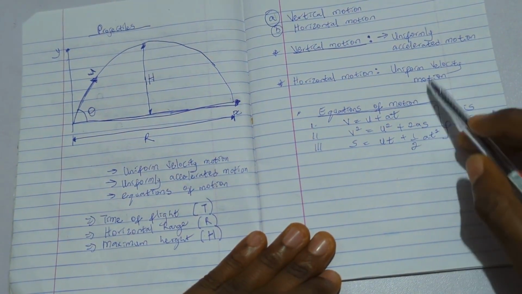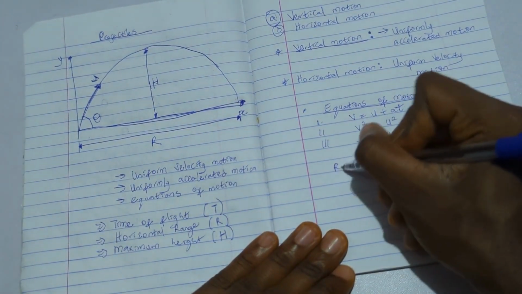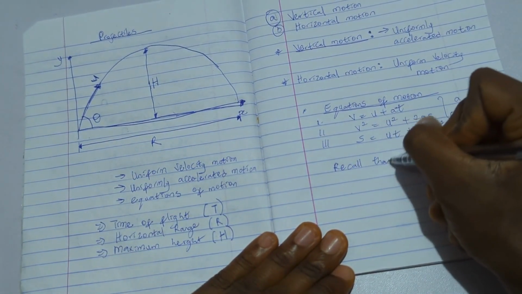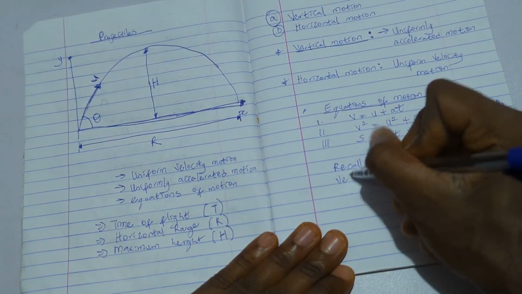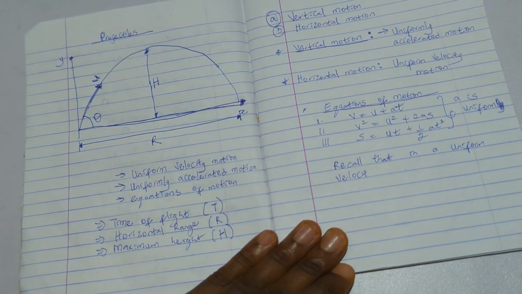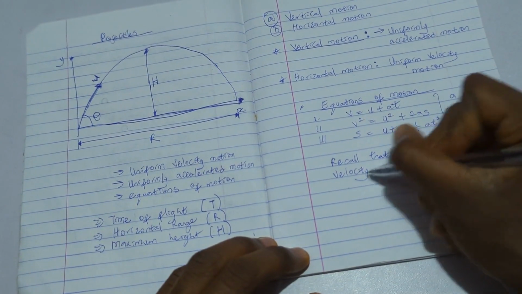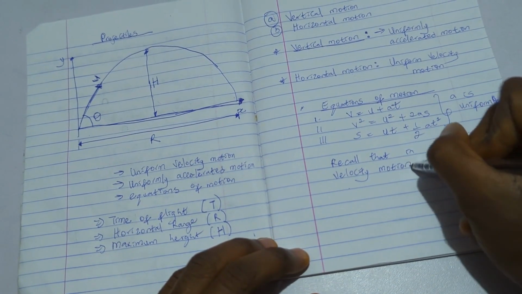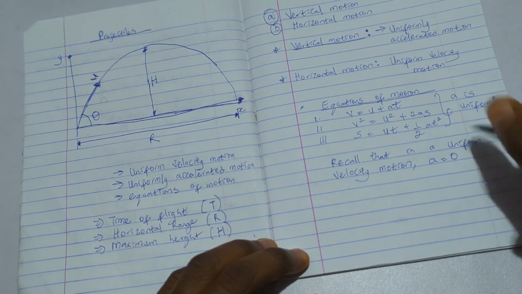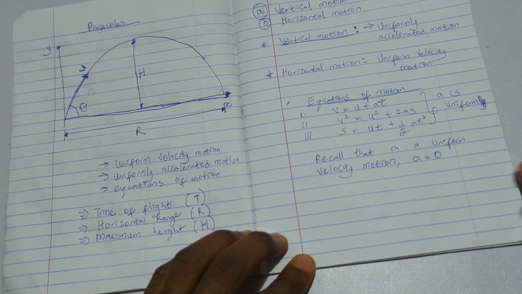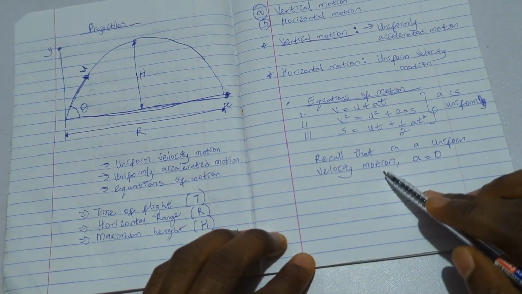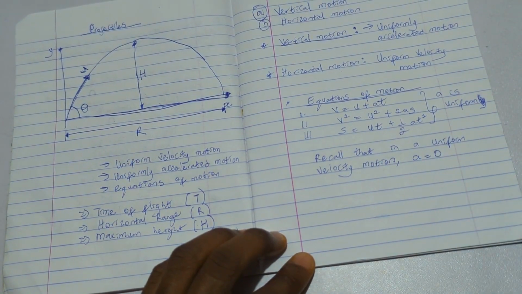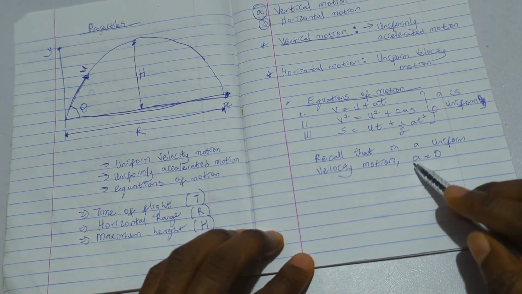And if you have a uniform velocity motion, we should recall that in a uniform velocity motion, your acceleration is 0. Think of it well. Why is acceleration equal to 0? If your velocity is not changing, as in the case of a uniform velocity motion, your acceleration is 0 because there is no change at all. Acceleration is a change in velocity. So since there is no change in velocity, acceleration is 0.